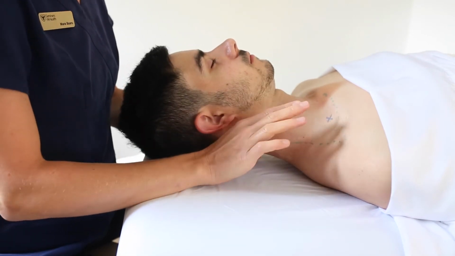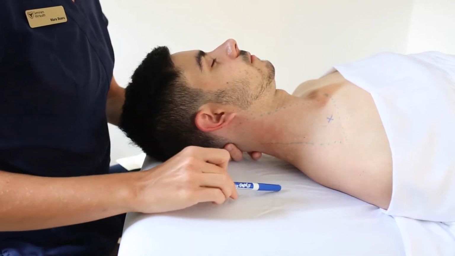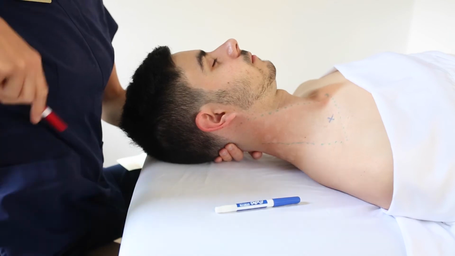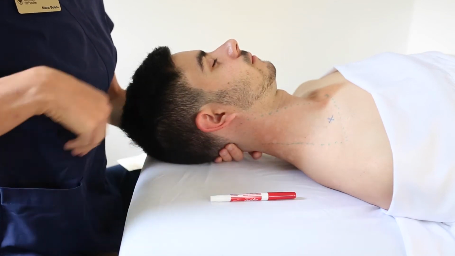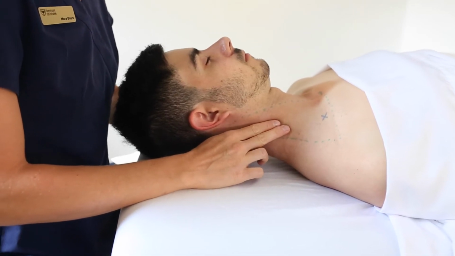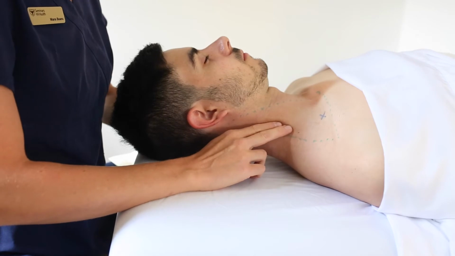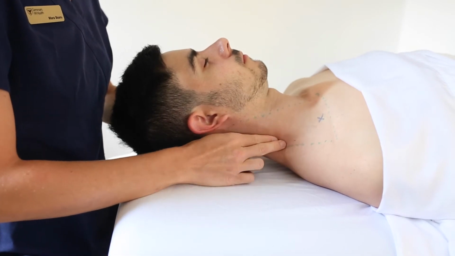Now the next layer of muscle would be the scalenes. So for that I'm going to use another color. Here we go. For the scalenes, the best way to find them is to go back to those transverse processes and know that the transverse processes have an anterior surface, or the anterior tubercles, and also a posterior surface.